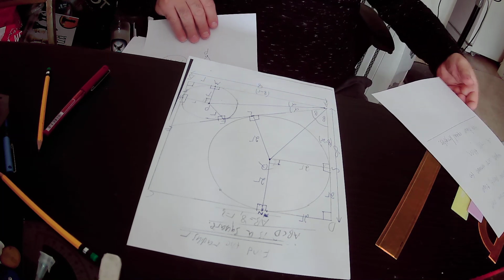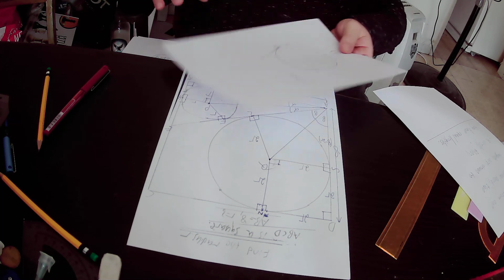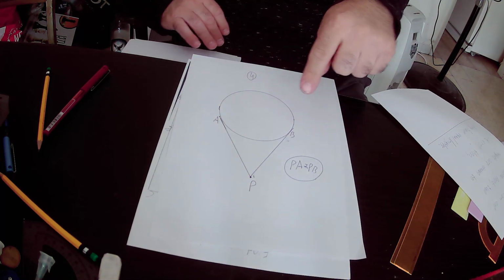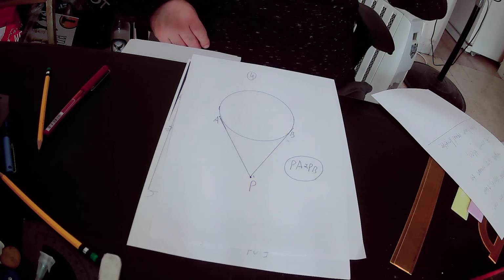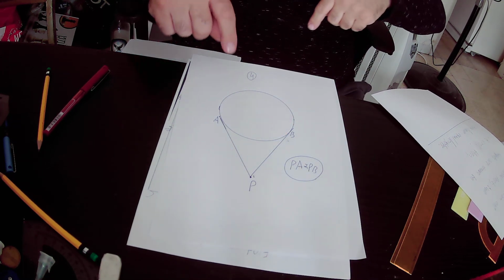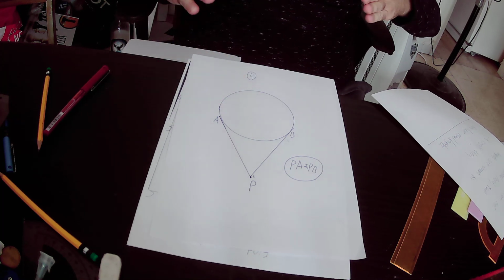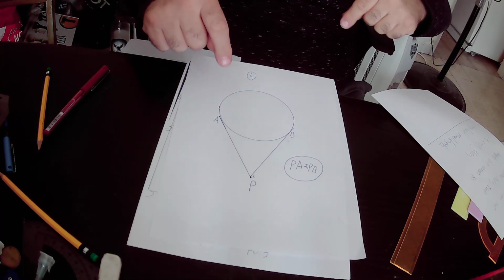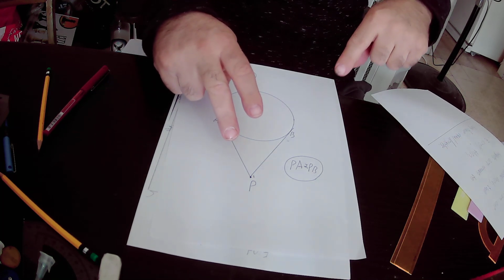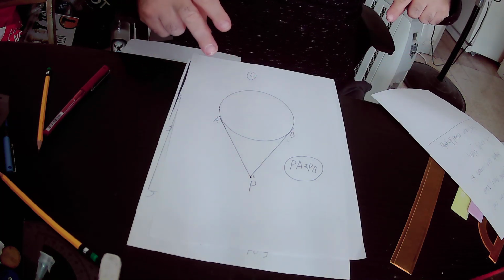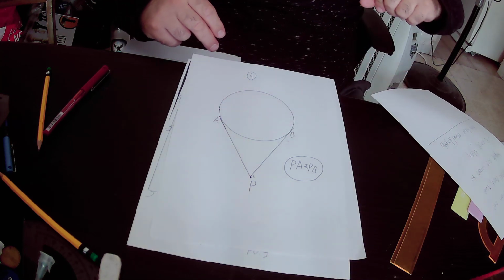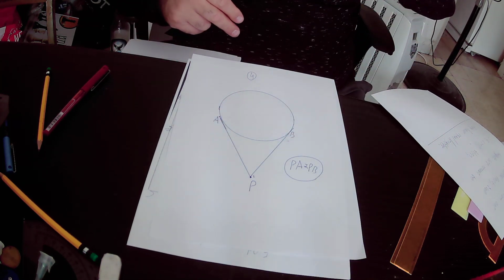The meaning of rule number two is that if point P is an external point to this circle, and from point P you draw two tangents to this circle, then the lengths of those two tangents will be equal to each other. That is to say, AP will be equal to BP, or PA equals PB.